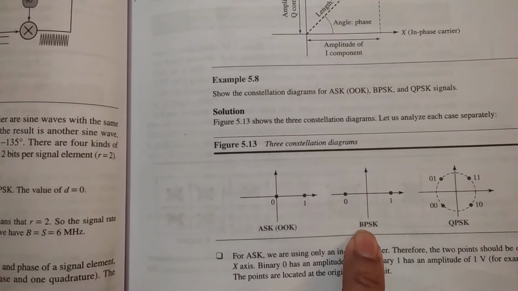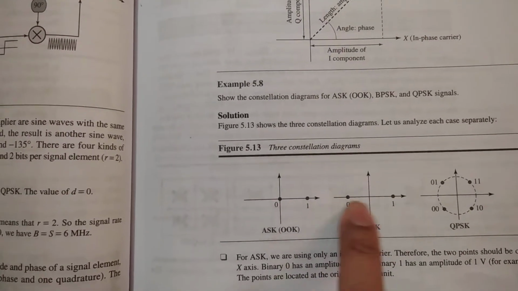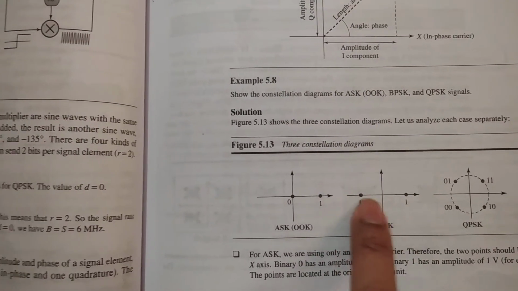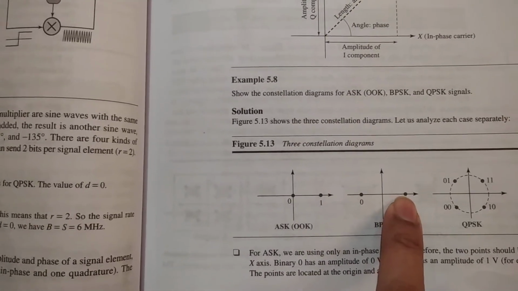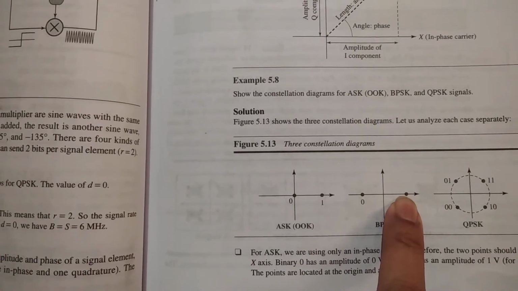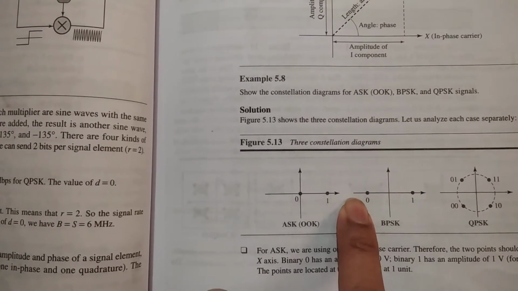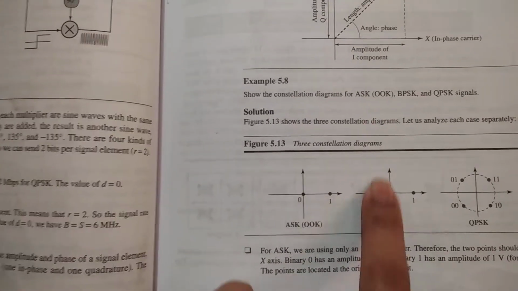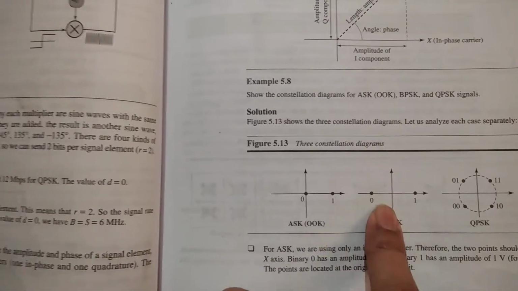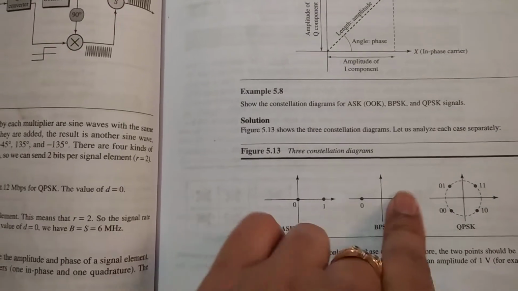Come to binary phase shift keying, the amplitude is positive and negative. Along with that, you can treat one as 0 degree and another as 180 degree. This way you can treat it in terms of the axis, with respect to the axis.